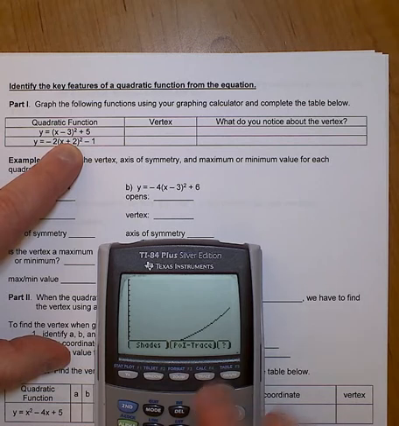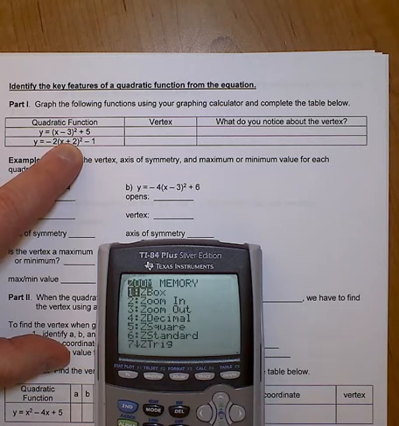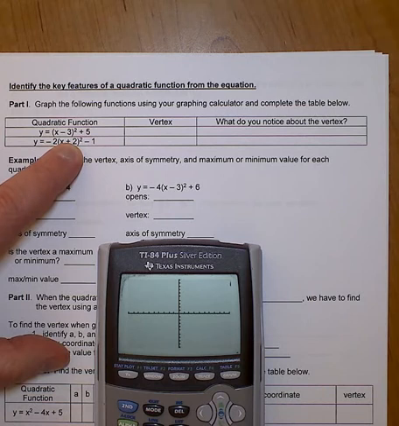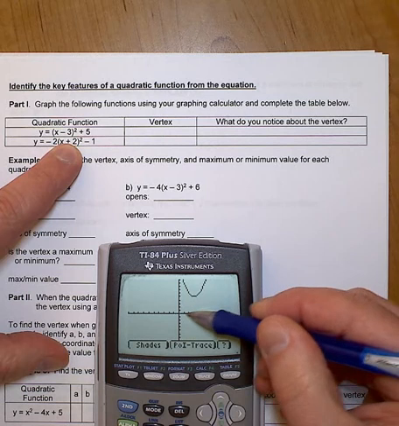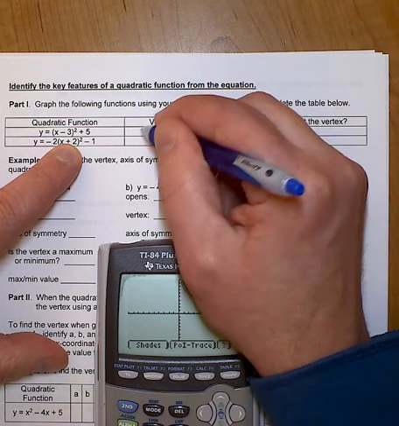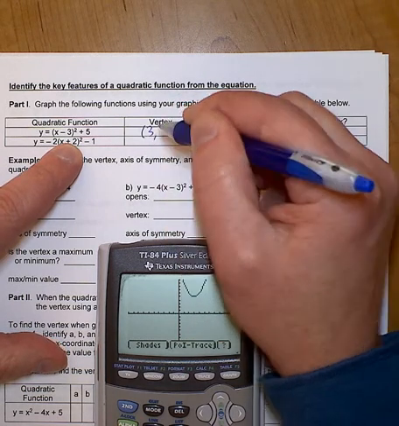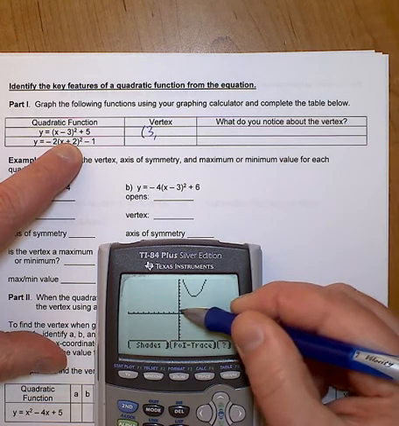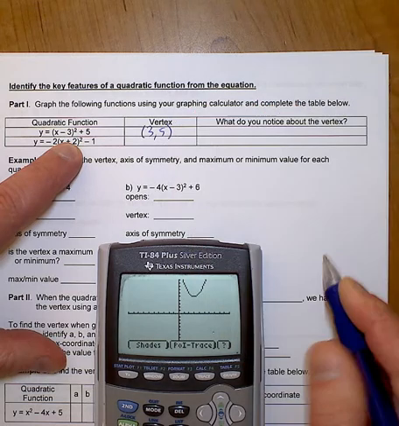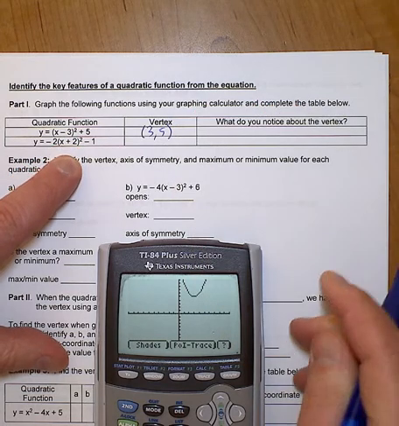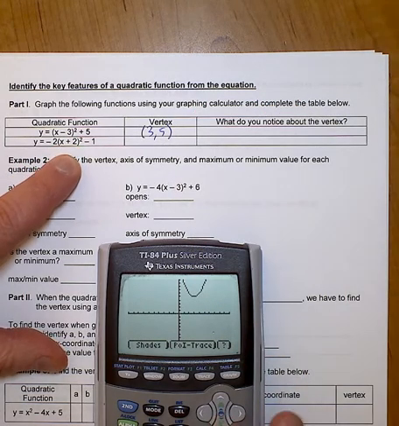So I have to hit zoom 6 to get back to my standard window. And let's see, what is this? Vertex looks like it's 3, and up how many? 1, 2, 3, 4, 5. 3, 5. Let's just graph this other one before we answer the other question.